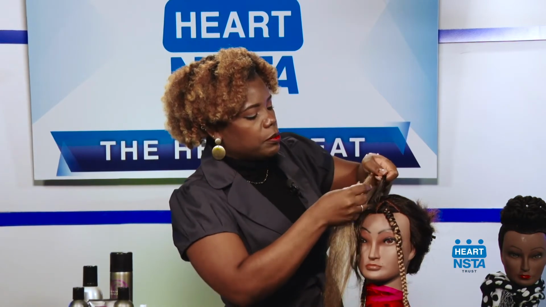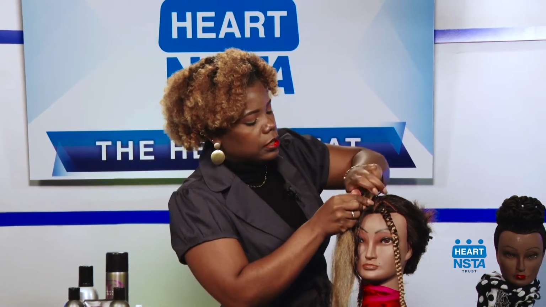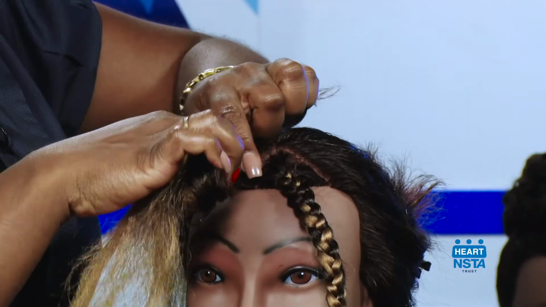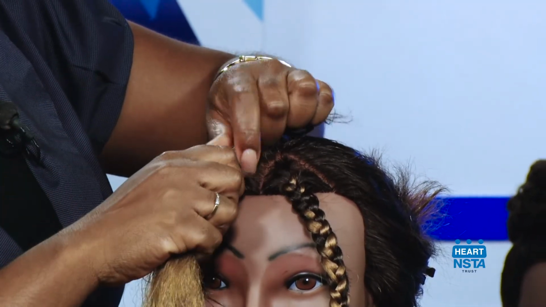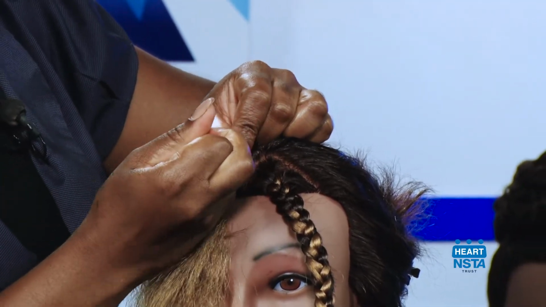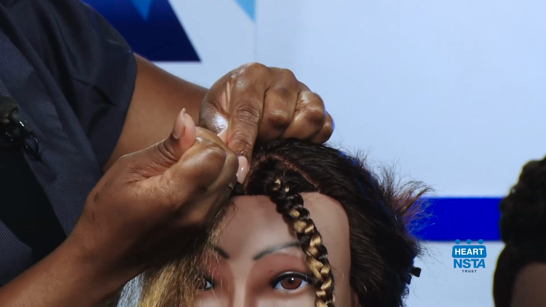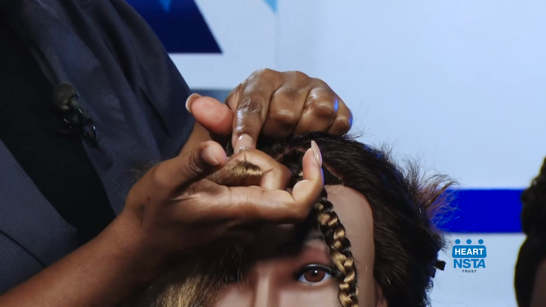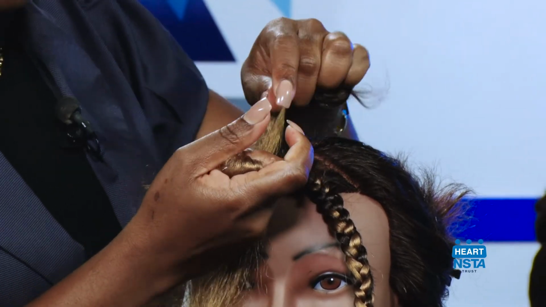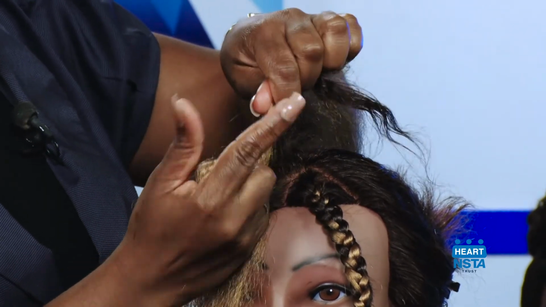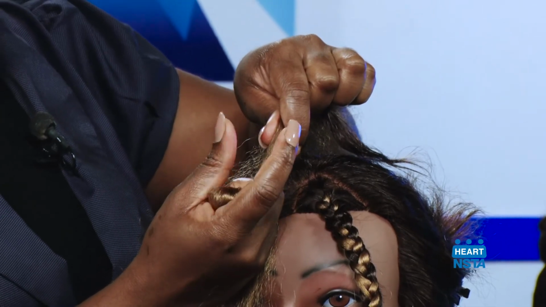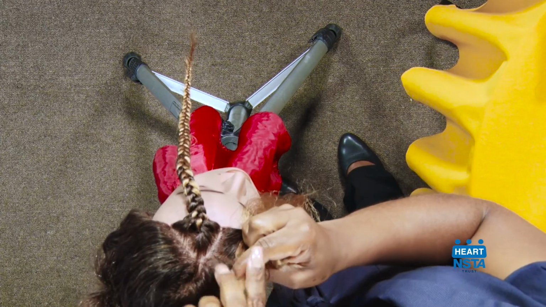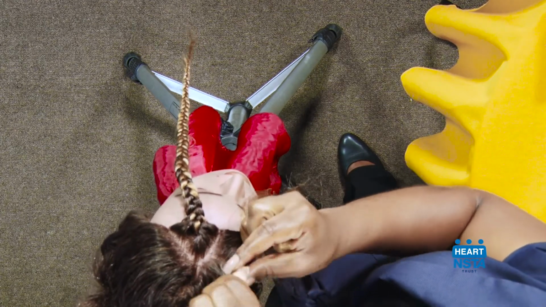So I'm going to place the braid right in the center and hug the client's hair with the braid at the same time. And then I'm going to secure the braid like this, using my pinky, ring, and middle finger. Once you've secured the hair, then you want to use your receiving finger, which is your thumb, and your index finger to roll the hair to the left.